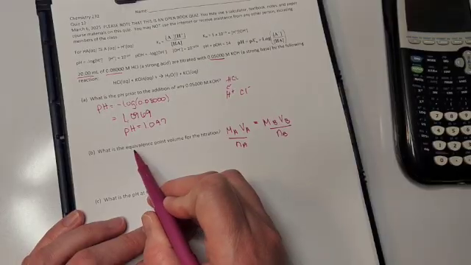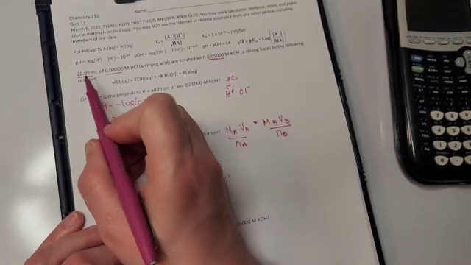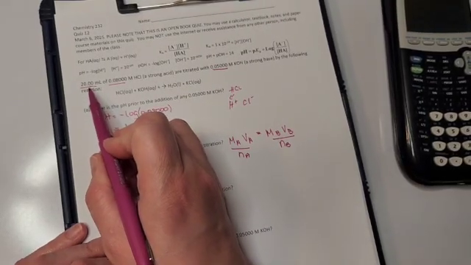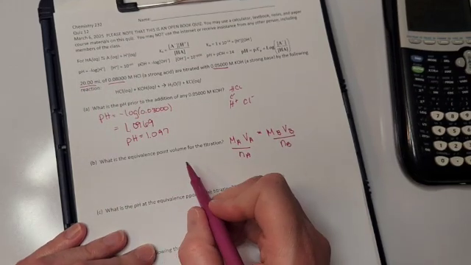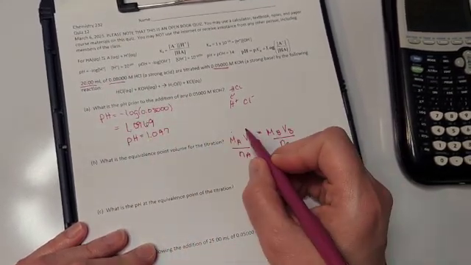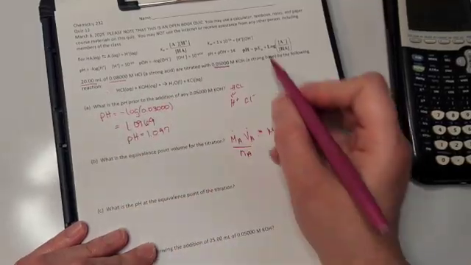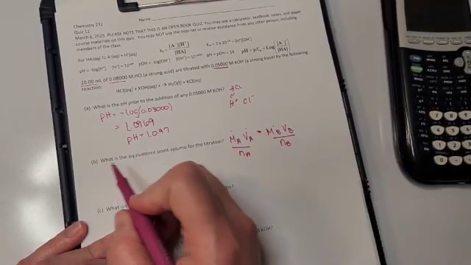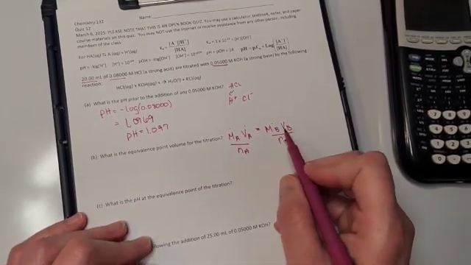So we're looking for the volume of the titration. Now let's see what we've got to start with here. We've got 20 mL of HCl, so that's this one. We've got our molarity of our HCl, and then we've got our molarity of the base. So we're looking for the volume of the base.